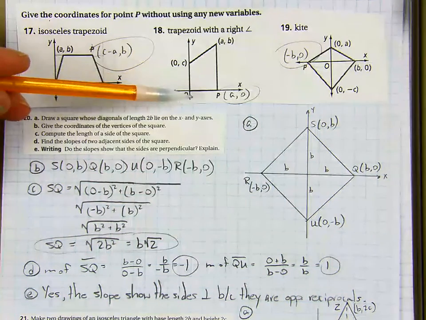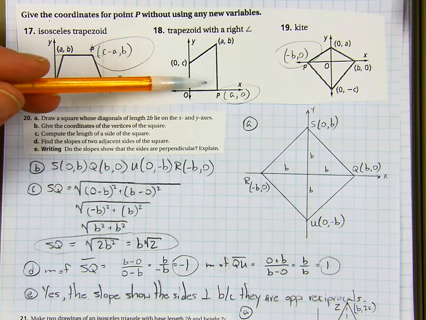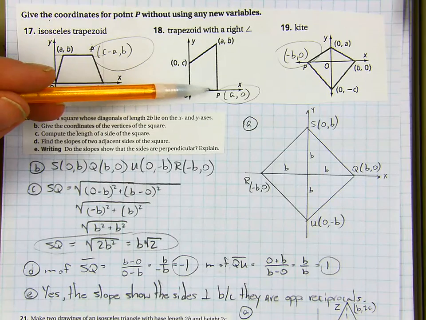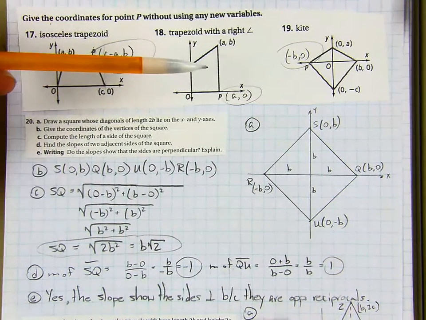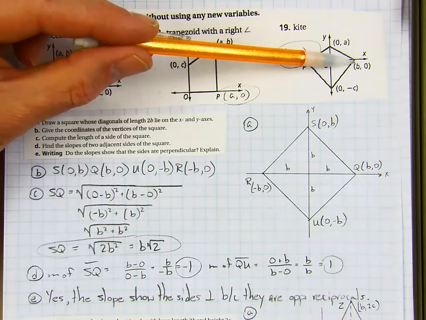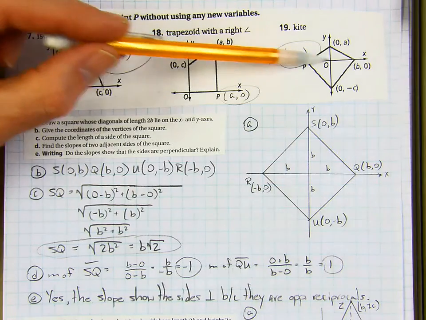Number 18 is really, really easy. Since this is at A, B, that meant they went over A and up B. So that means P directly below it would be A, 0. And then the kite on number 19, really simple. If this one is B, 0, this had to be negative B, 0 because this diagonal of the kite has been bisected.